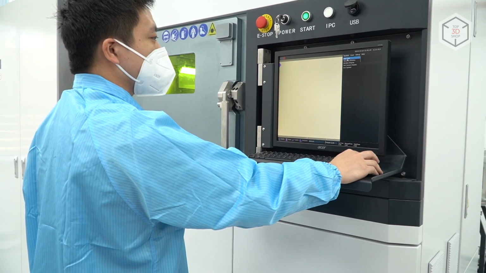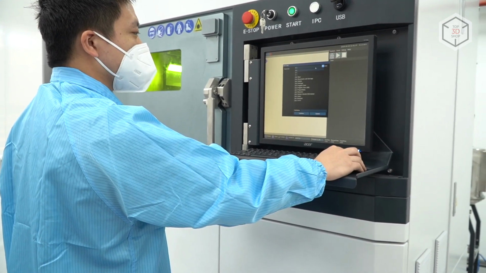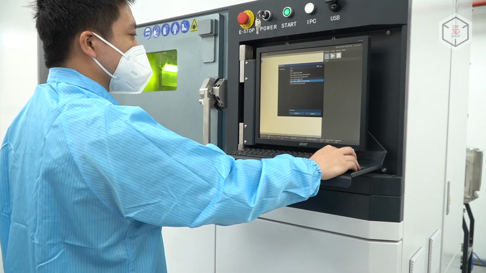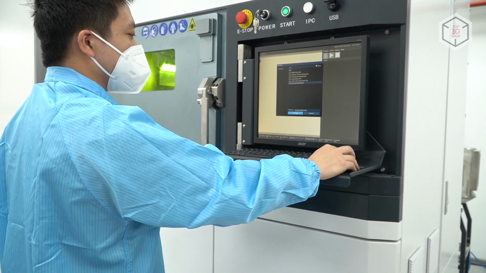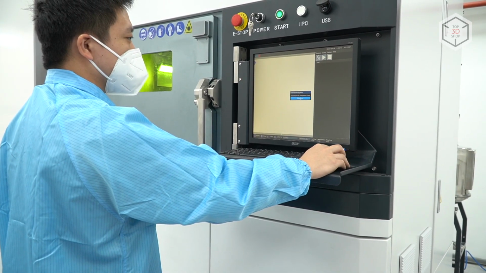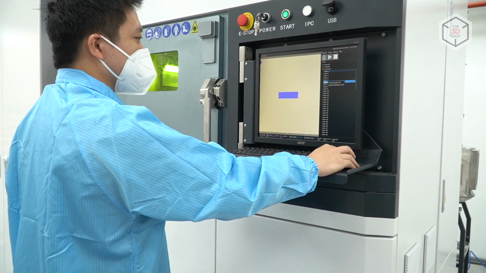And in order to start the print, we click System, Add Task, find the file which we just sliced, and it has been successfully imported.